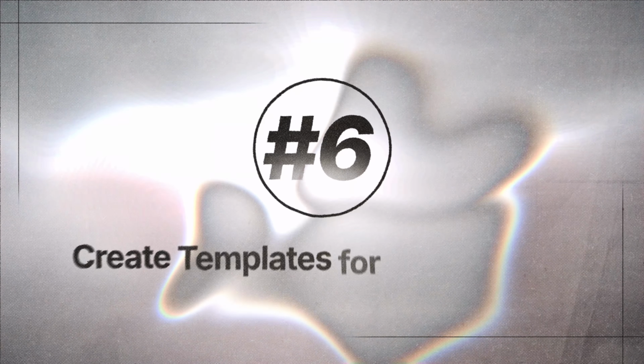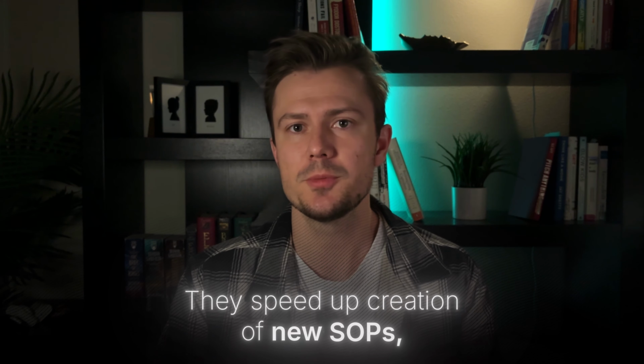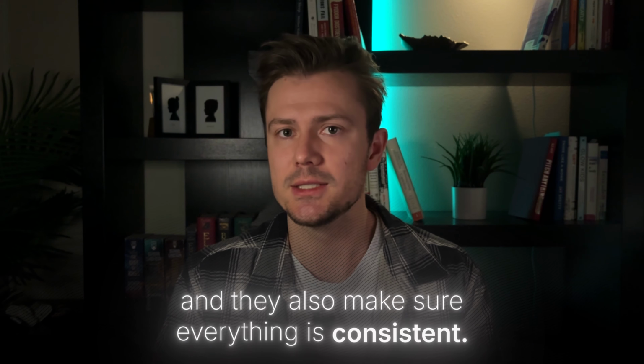Step 6, create templates for consistency. So once you've created a few SOPs, you'll notice patterns. We've developed various templates to help us save time and stay consistent. Gmail and Superhuman templates for email, Canva templates for graphics and presentations, pre-templated forms for role and project scopes. Now, these templates serve two purposes. They speed up creation of new SOPs, and they also make sure that everything is consistent.